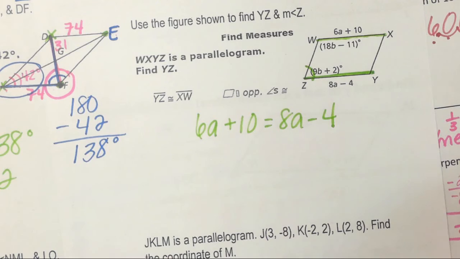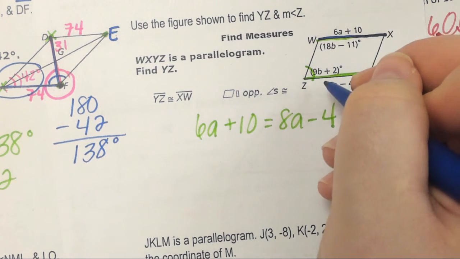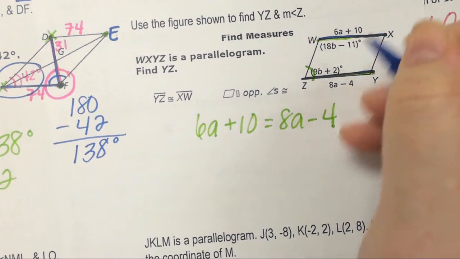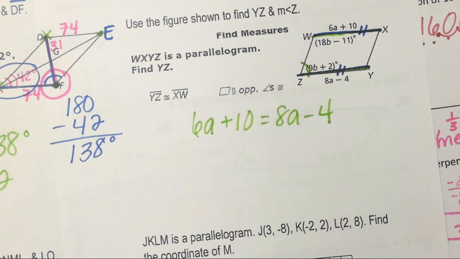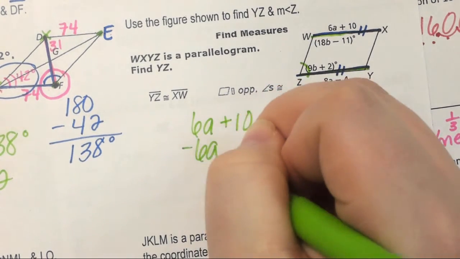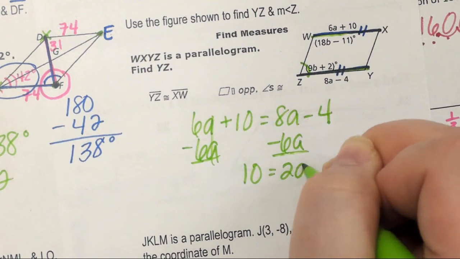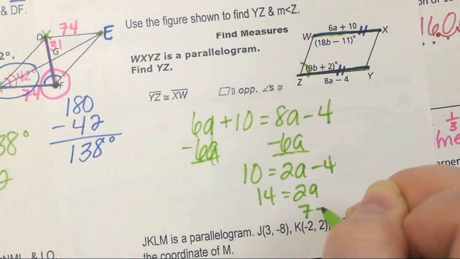Wait, how do you know that WX is congruent? That's one of my properties: opposite sides are congruent. So WX is opposite YZ. That's why I know those two are supposed to match. Because they're opposite sides, they're supposed to match. Okay, so if I solve for A, I get 7 equals A.